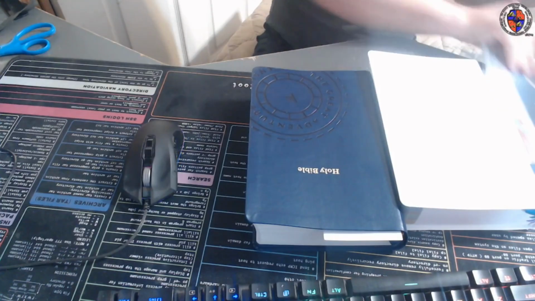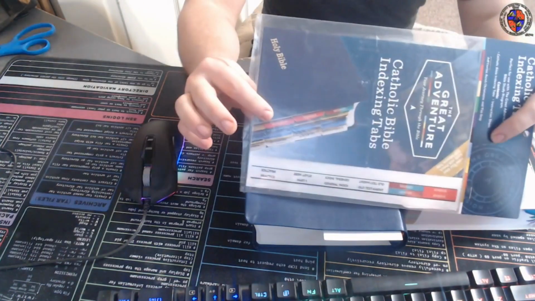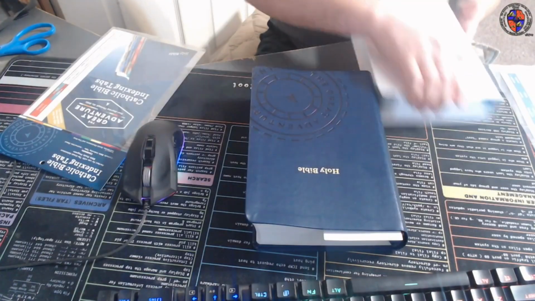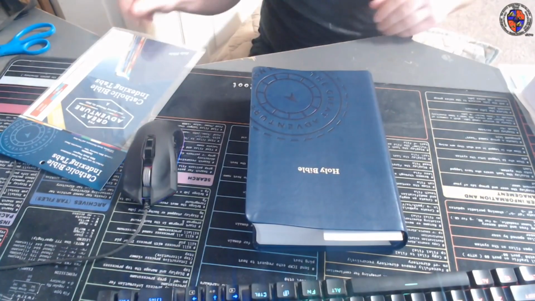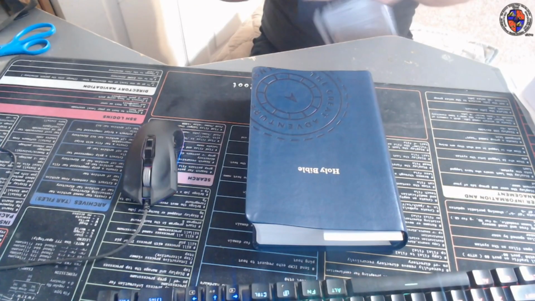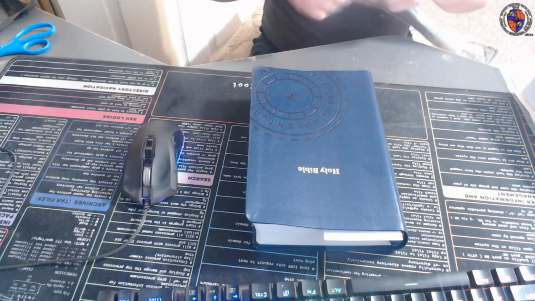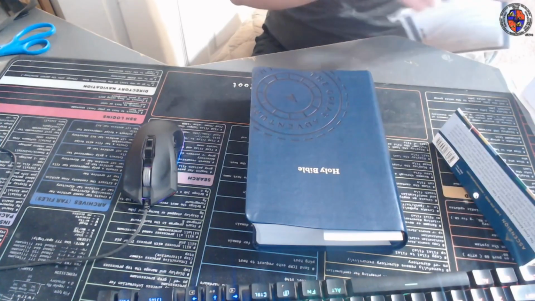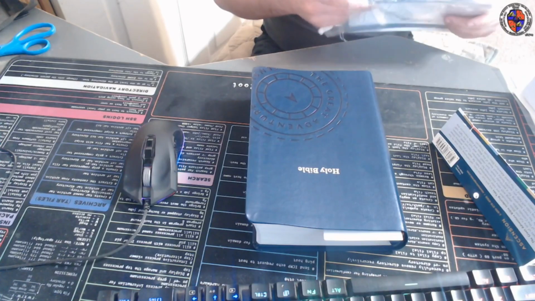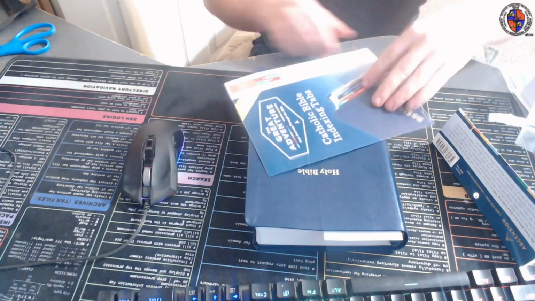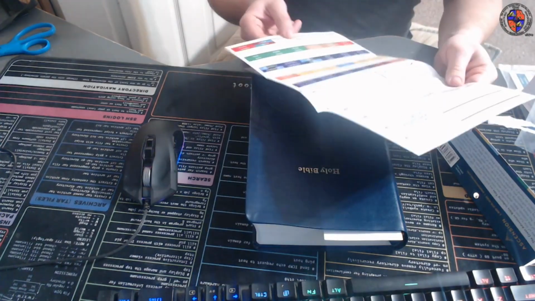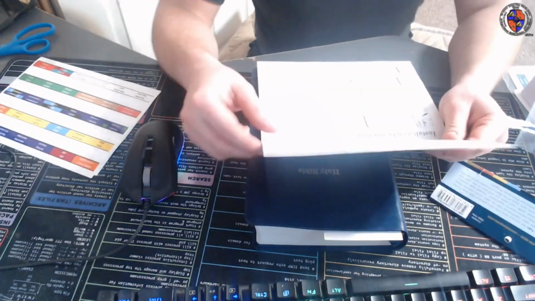Today, we're gonna see if we can put some tabs in. This can't be too hard, can it? Watch, I'm gonna make a complete fool out of myself. So these tabs go with the Bible, so they match the color coding. And we got some tips.